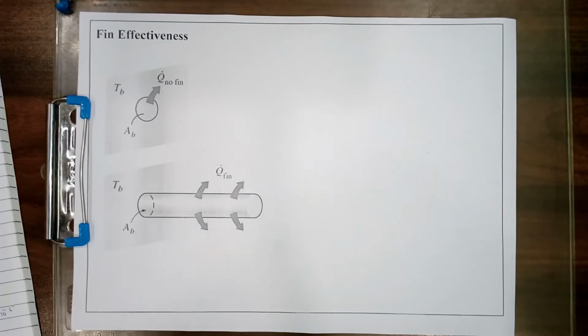If that purpose is not met, then there is no requirement of fin. So similarly we have to check the effectiveness of fin, and this performance parameter is very important, because if the enhancement of heat transfer is not justified, then we only add cost and also generate complexity associated with the fins.